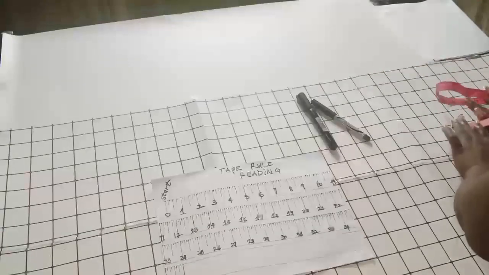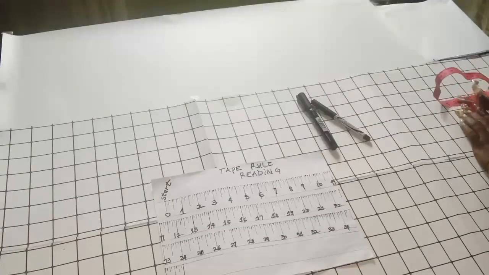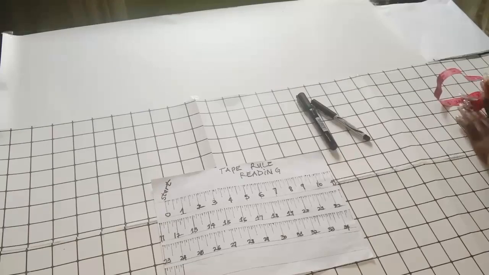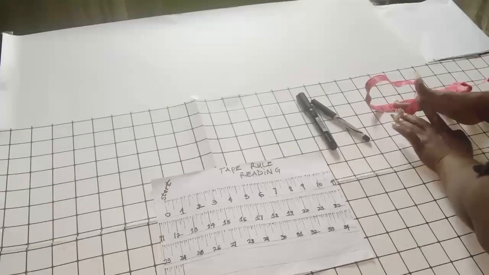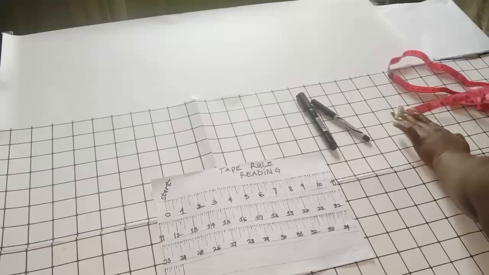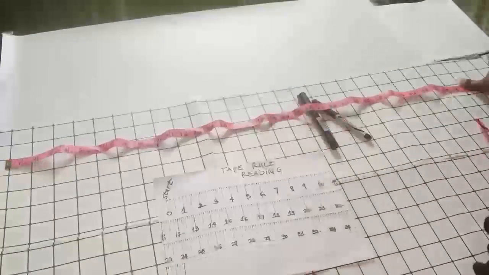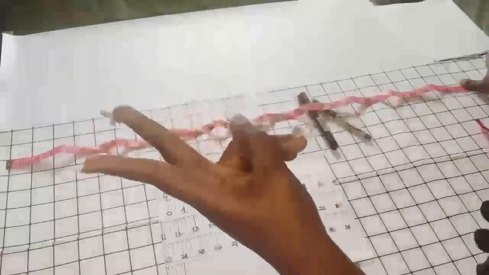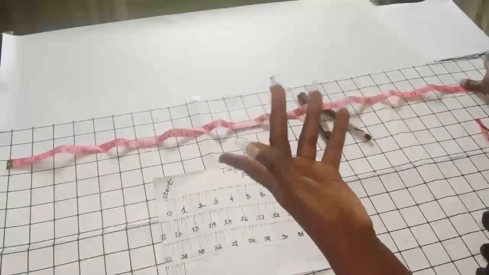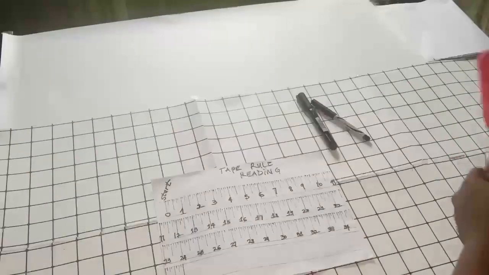When you get to your 1 yard, you pull this way. Let's assume your 1 yard ended here. You're going to flip it this way, then continue to measure till you get to the last one. But if you're using the long one, the next measurement, the 2 yards, will give you 72 inches. Having said that, the main focus of today's tutorial is our tape rule reading. So that's the first thing we're going to be looking at.